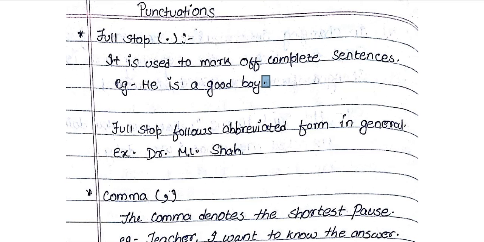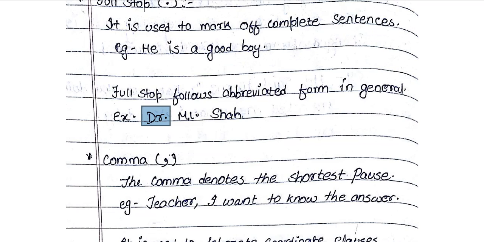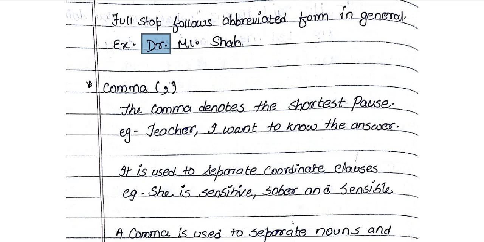It can also be used for the abbreviation form in general, like doctor, Dr. Here this dot says that it's an abbreviation. Okay, M.L. something. That's all abbreviation form.